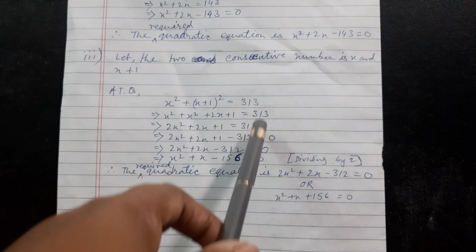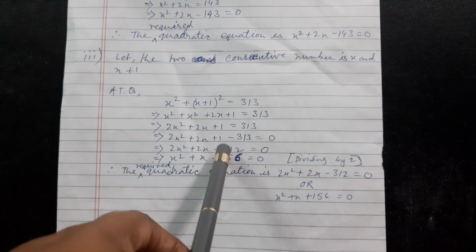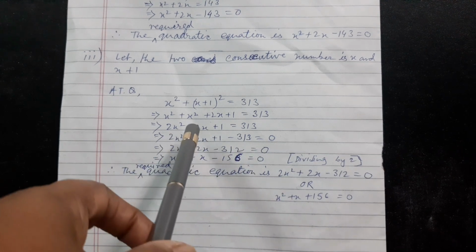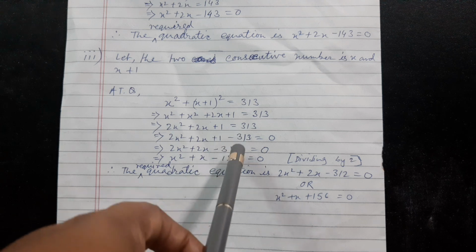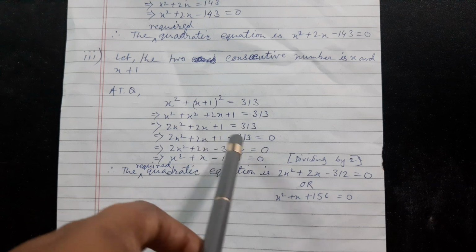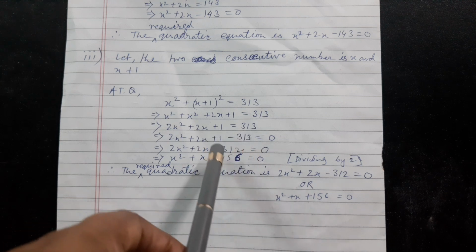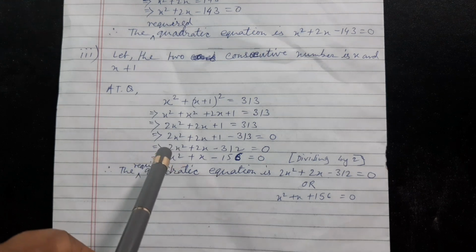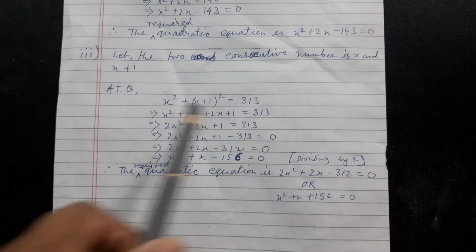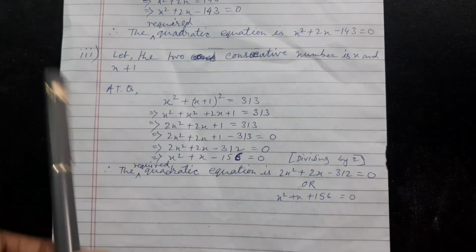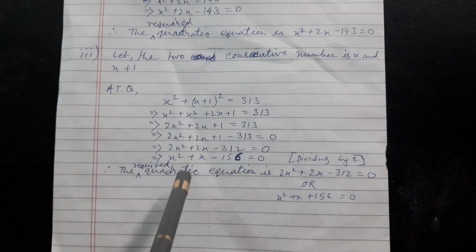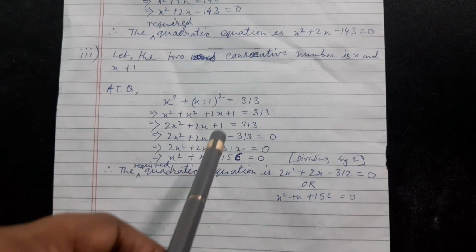Now move this 313 from right to left. It will change the sign. So the equation will be 2x square plus 2x plus 1 minus 313 equal to 0. Now plus 1 and minus 313 will give minus 312. Now the equation will be 2x square plus 2x minus 312 equal to 0. Now we divide all the terms by 2 as 2 is the common factor.